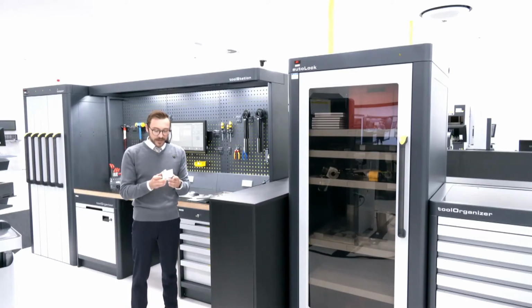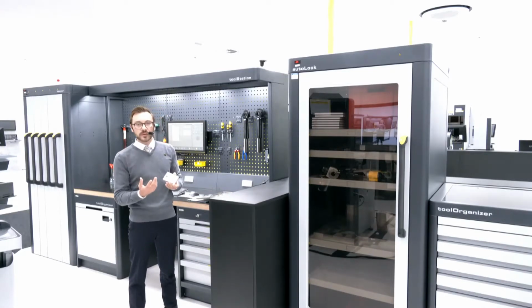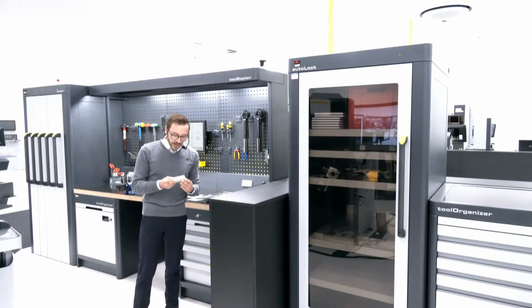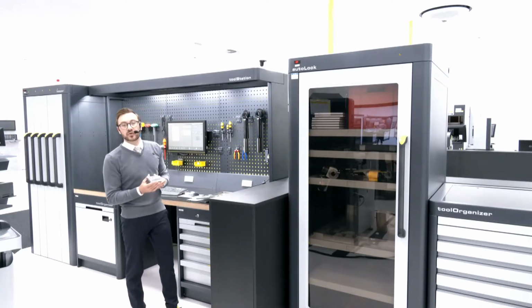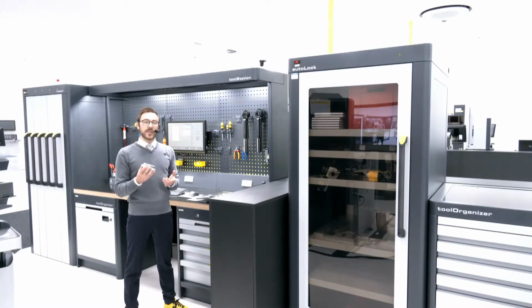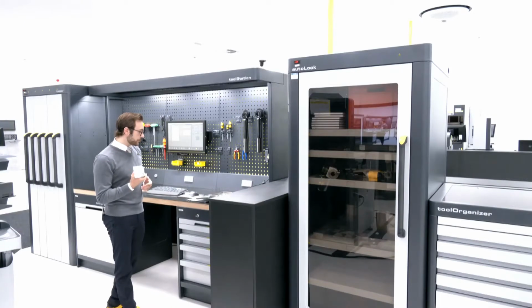And for this workpiece we need some information, so we need some tools, we need an NC program, we need some test devices and so on. And we would like to show an efficient and a digital way how we can manage all these items and information we need for this workpiece.